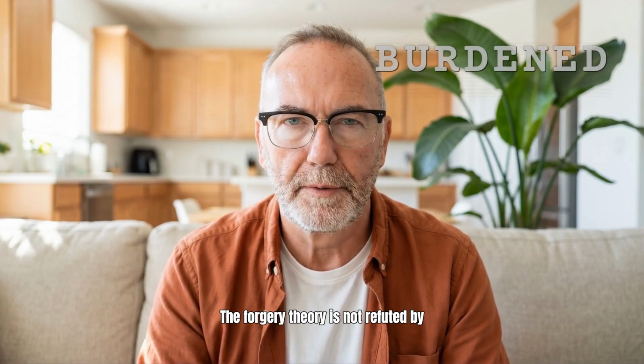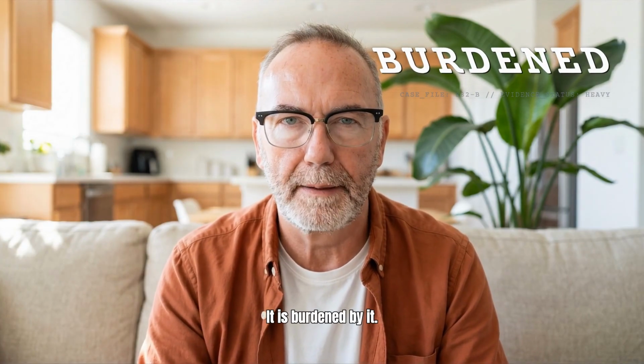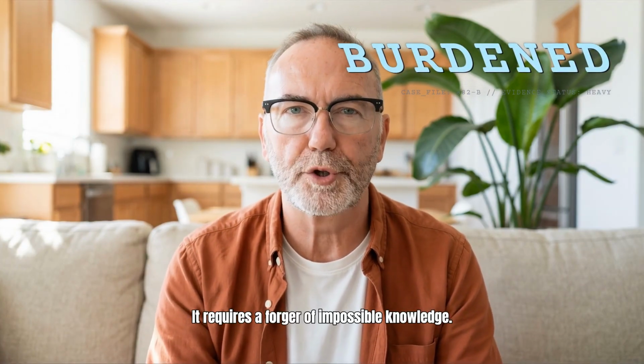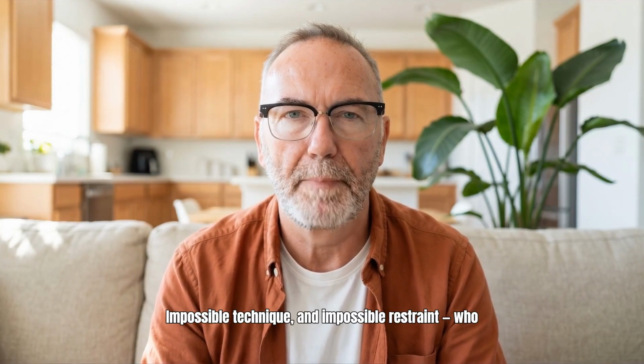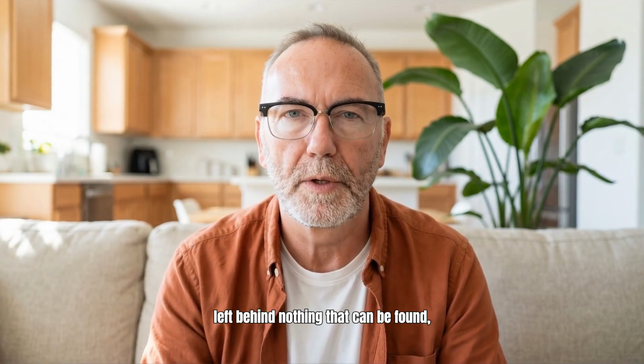The forgery theory is not refuted by this evidence. It is burdened by it. It requires a forger of impossible knowledge, impossible technique, and impossible restraint, who left behind nothing that can be found, replicated, or explained.